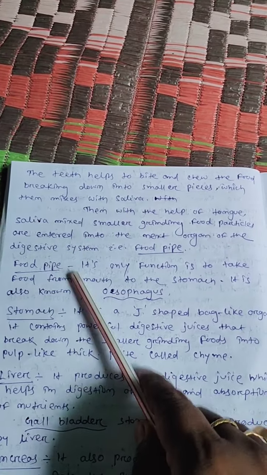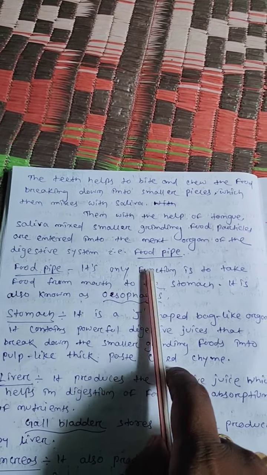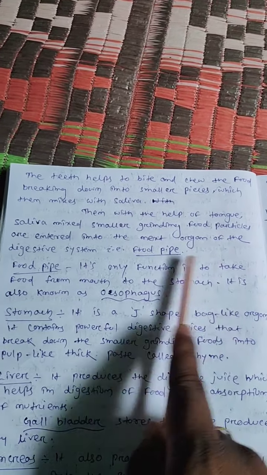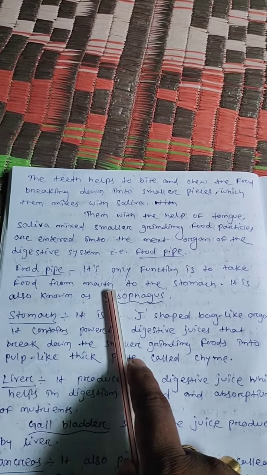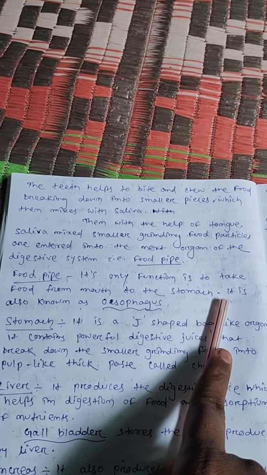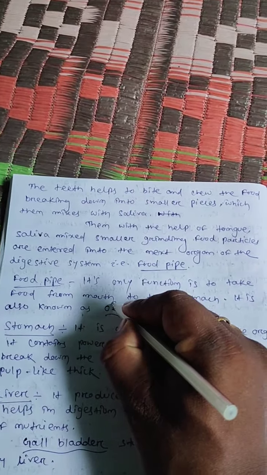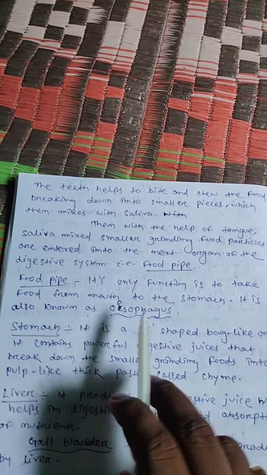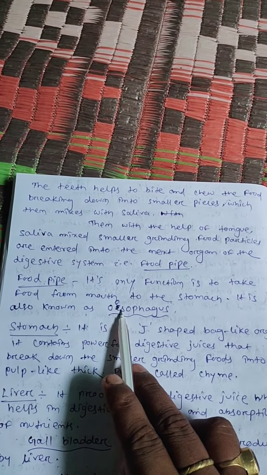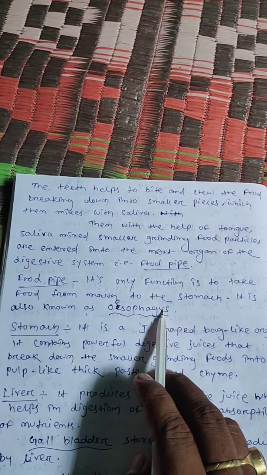The food pipe is a simple organ that has the function of taking the food from the mouth to the stomach, and it is also known as the esophagus. That is, O-E-S-O-P-H-A-G-U-S, esophagus.